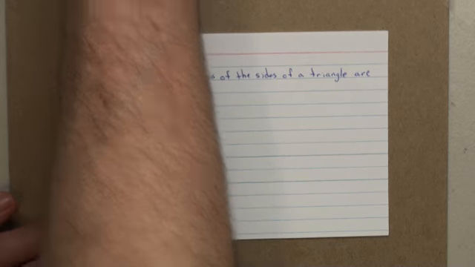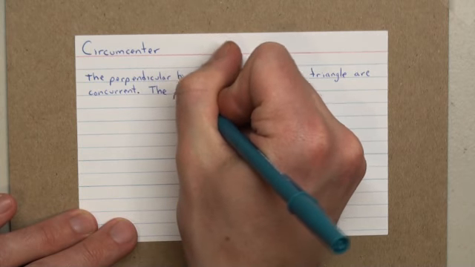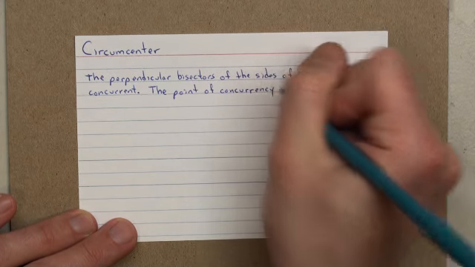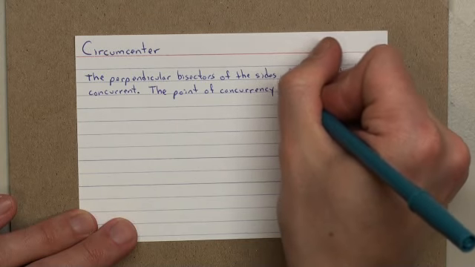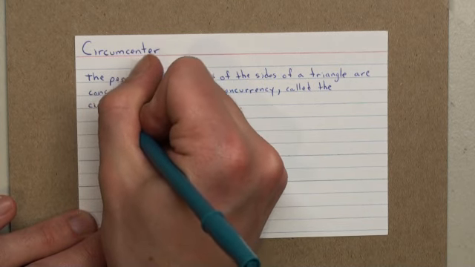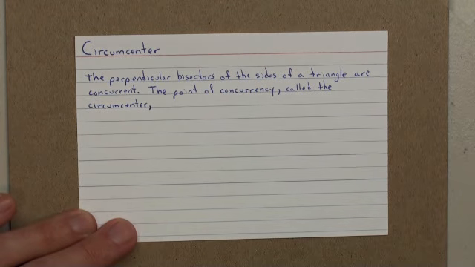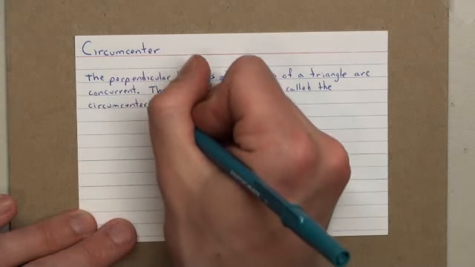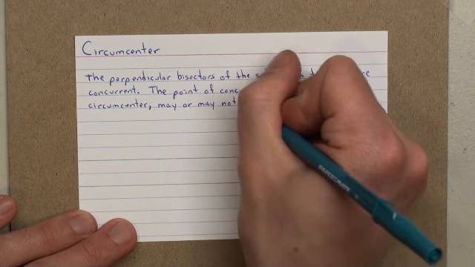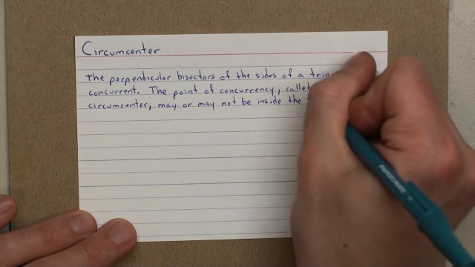The point of concurrency, called the circumcenter, may or may not be inside the triangle.